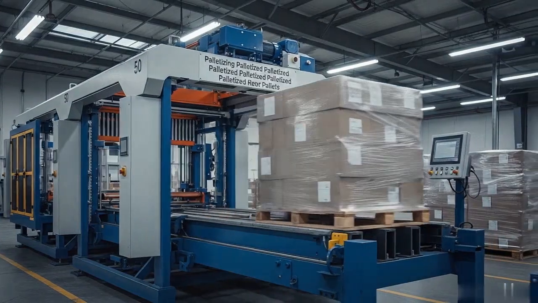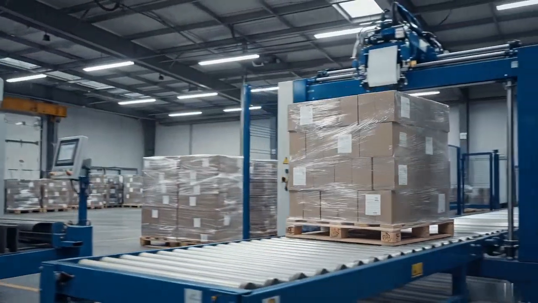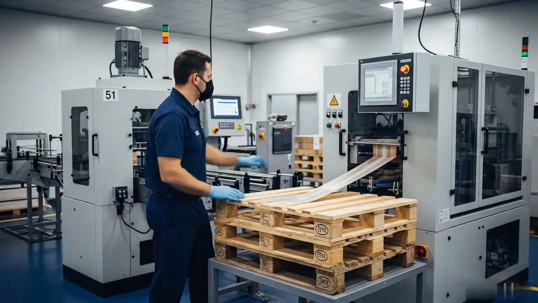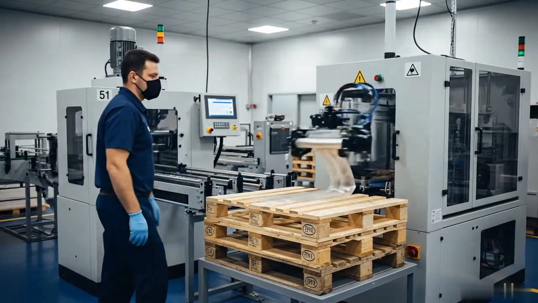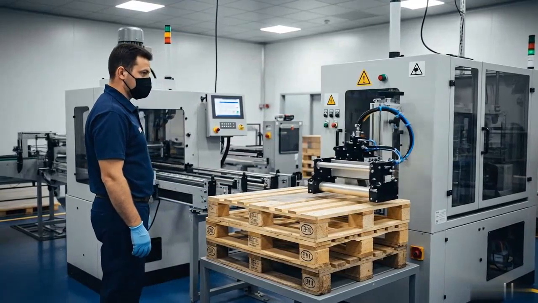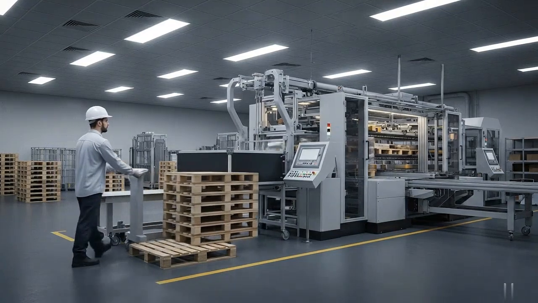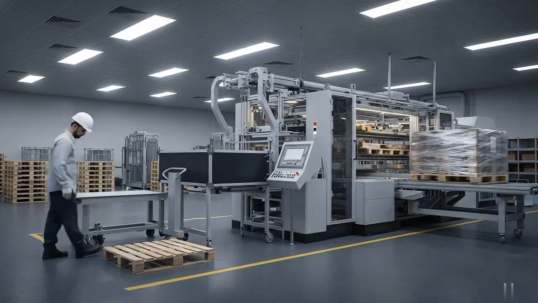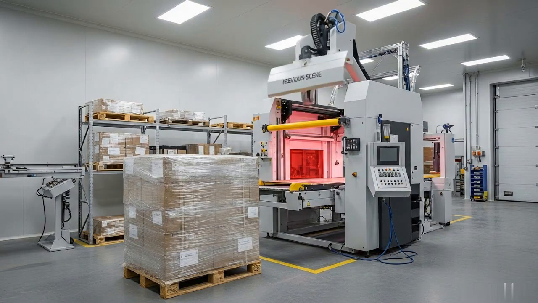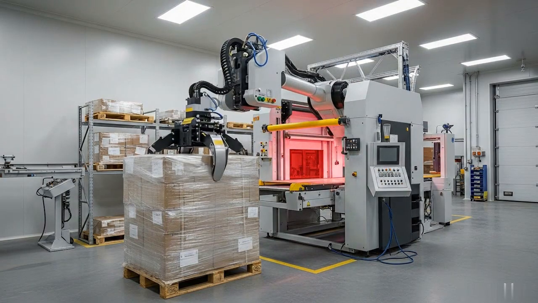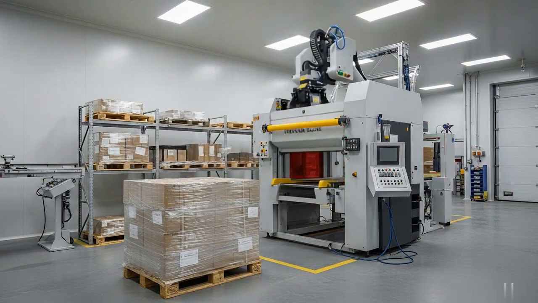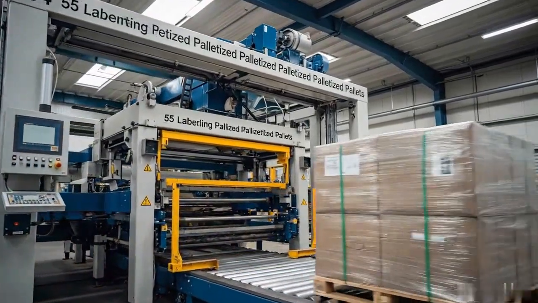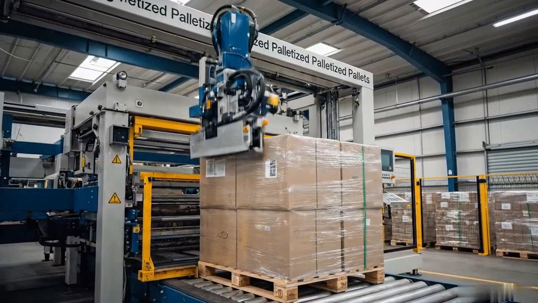The shrink-wrapped palletized pallets are palletized in the palletizer and then labeled in the labeler. The palletized pallets are packaged in the packager and shrink-wrapped in the shrink wrapper. The shrink-wrapped pallets are palletized in the palletizer. The palletized pallets are labeled in the labeler.